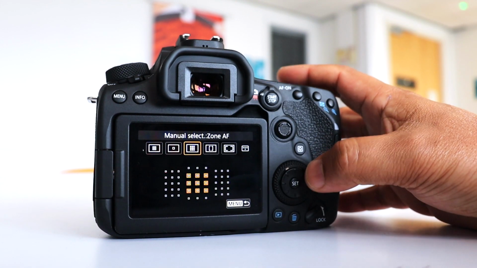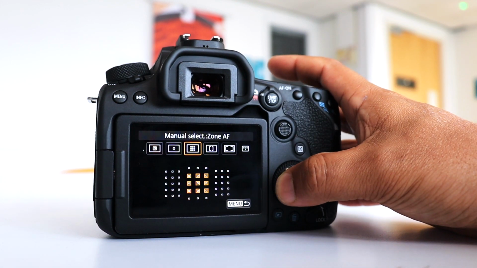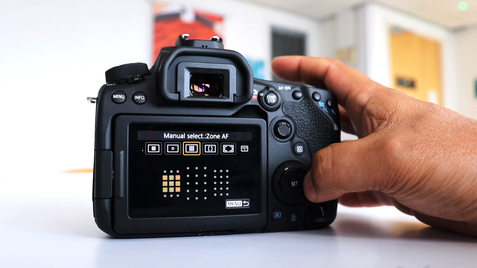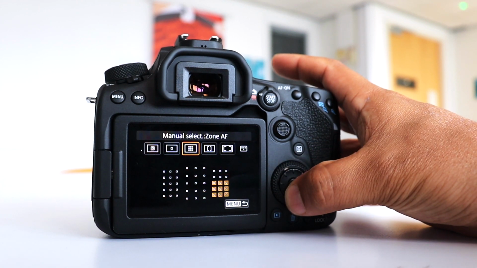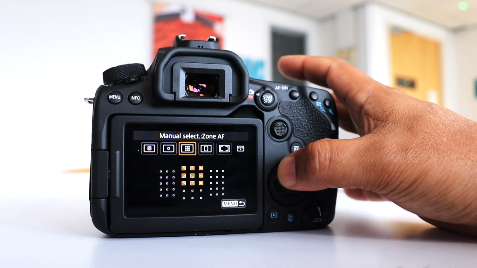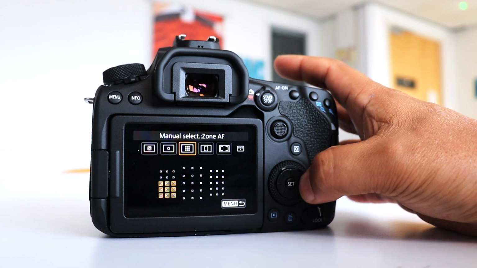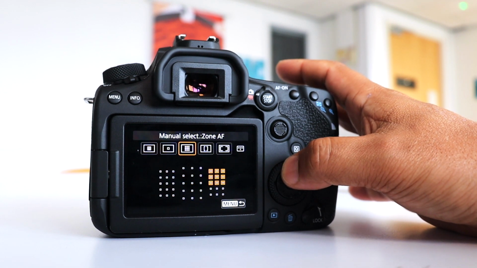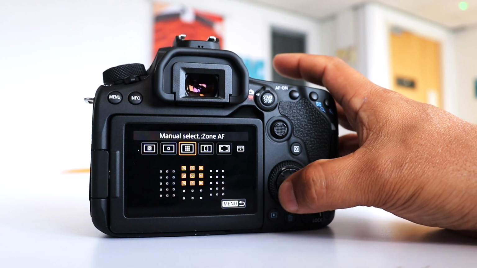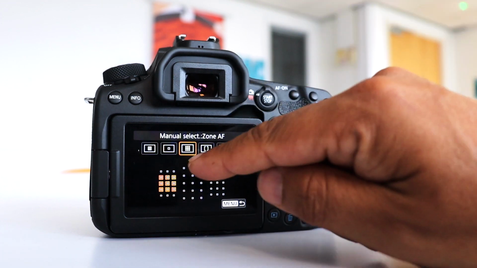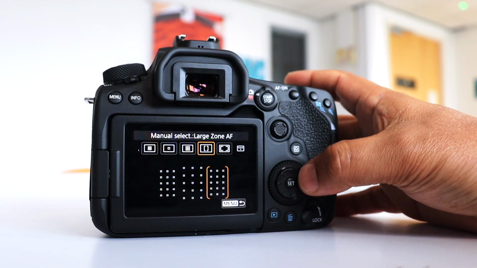This one selects a zone of focus points. What it does is pick nine focus points within the zone, and you can move it around like this to select the right aspect ratio of zone of focal points that you want. That's useful if you want certain subject matter in focus and the rest not in focus. The next one is larger focal points.